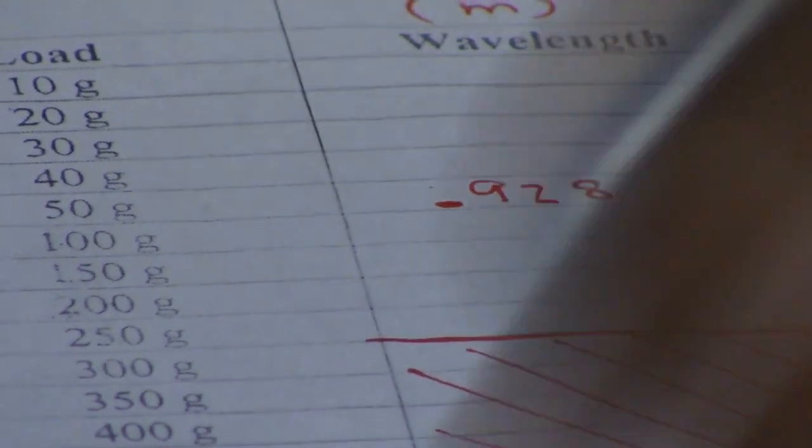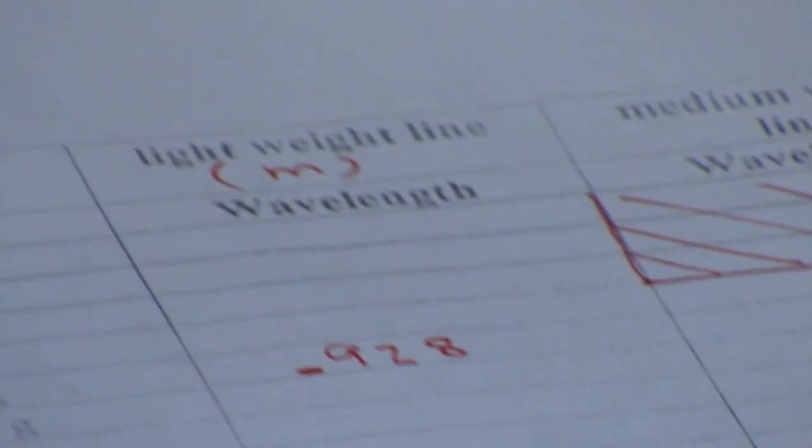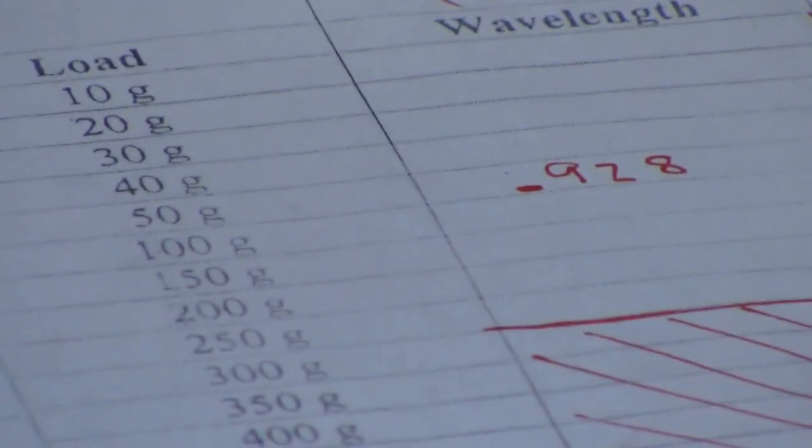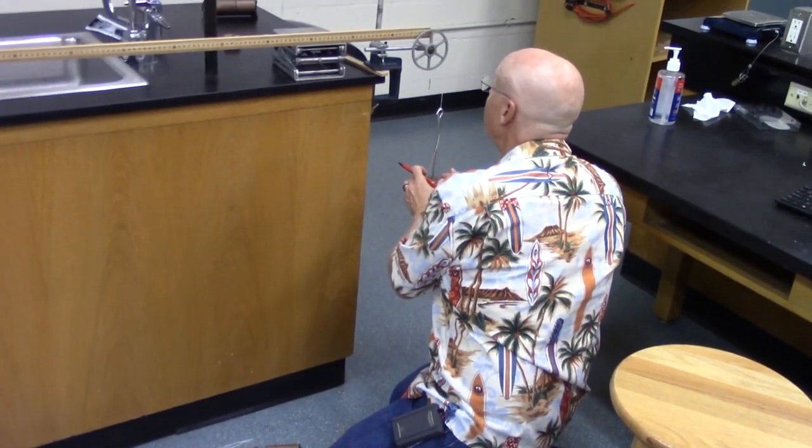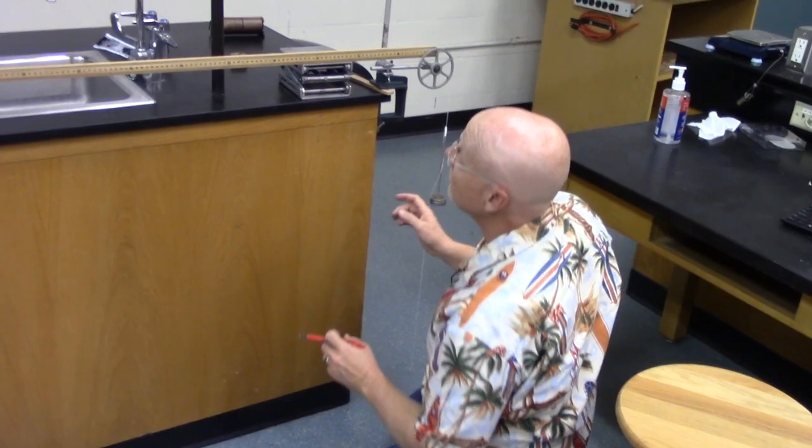All right, so that was the 50 grams. Let's go a little heavier, to the 100 grams. To get 100 grams, let me put on another 50. Let's see what we get. Here's the first node, and let me keep coming.